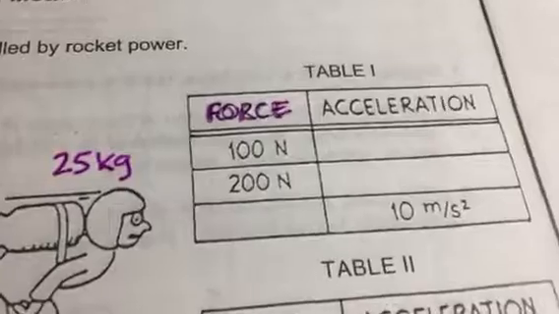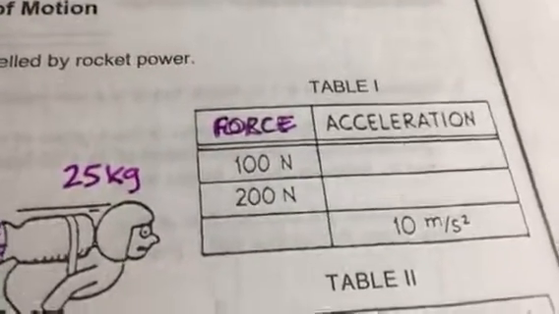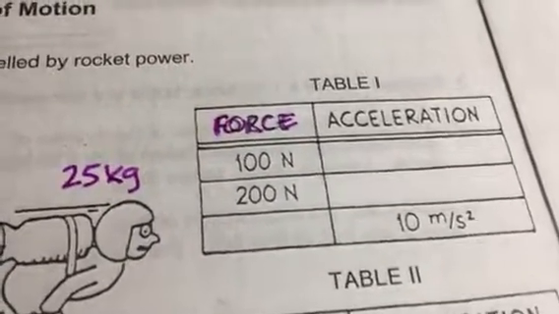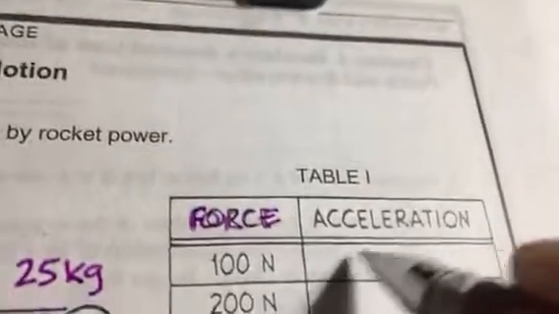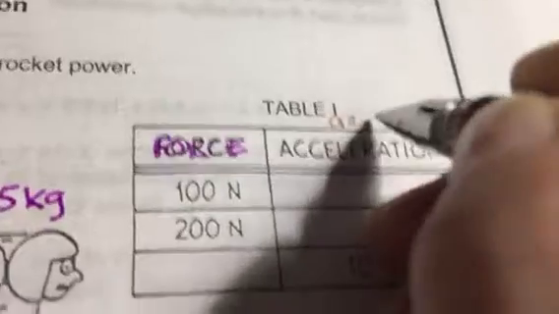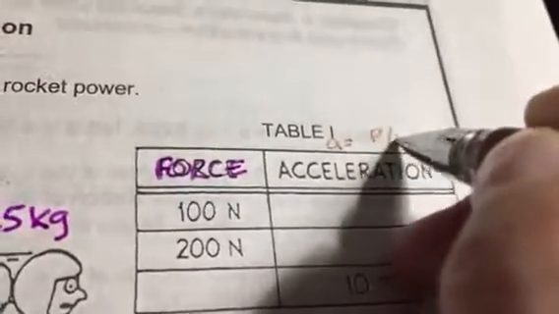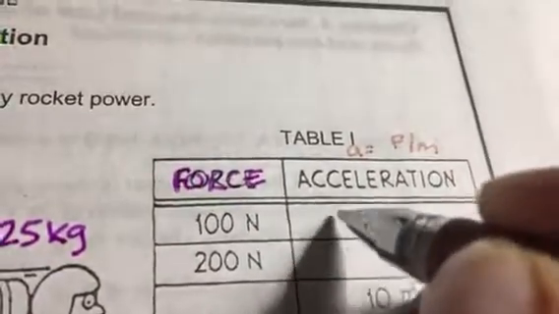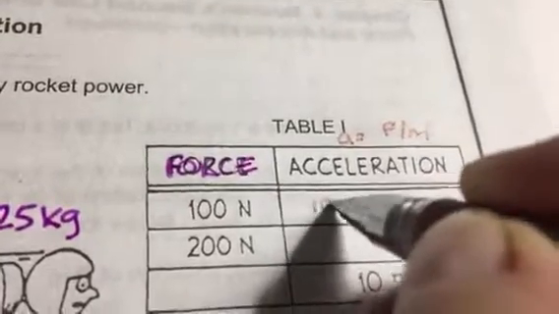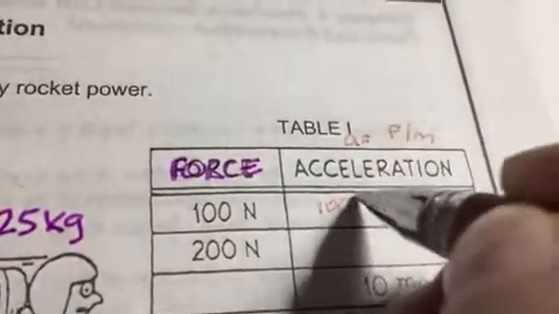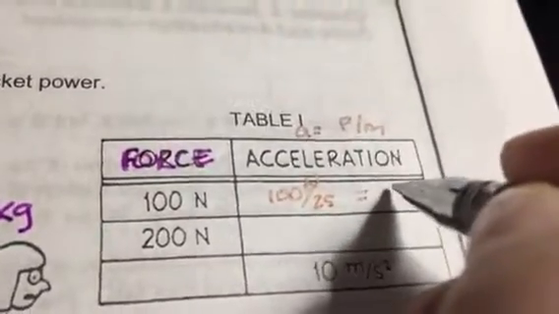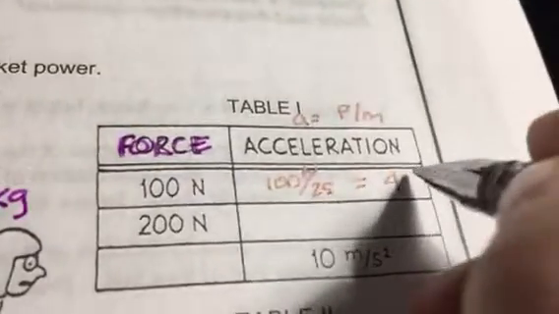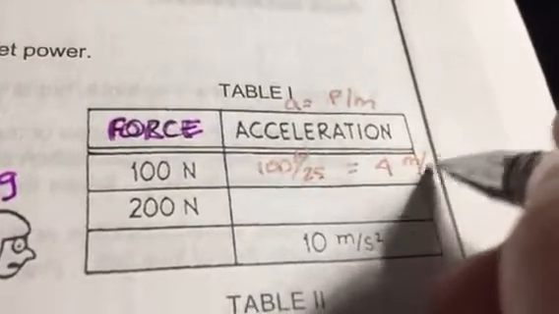Well, when the rocket pushes back at 100 newtons, then our acceleration is 100 newtons divided by, what's our mass? 25 kilograms, equals 4 meters per second squared.